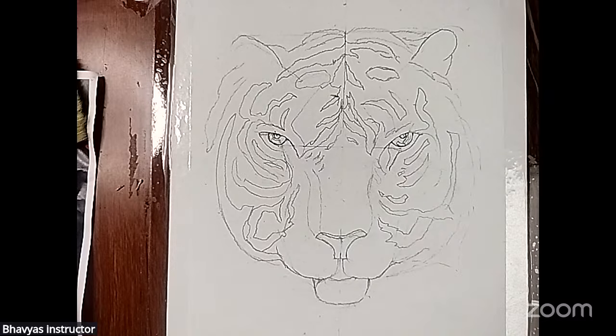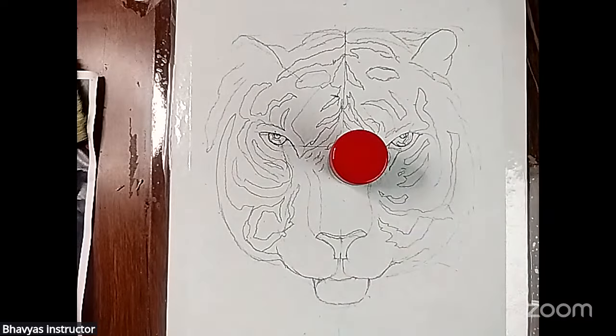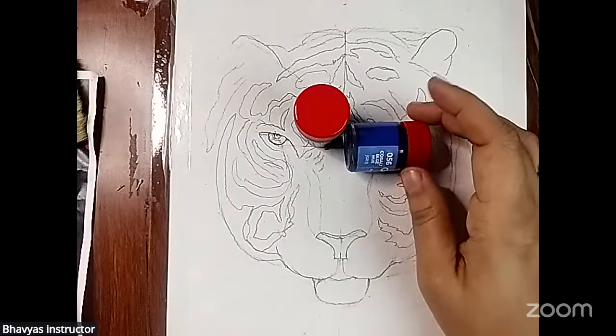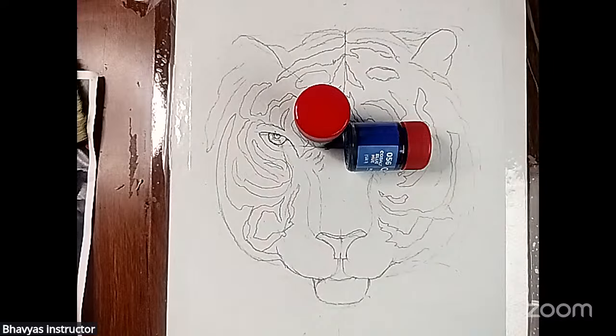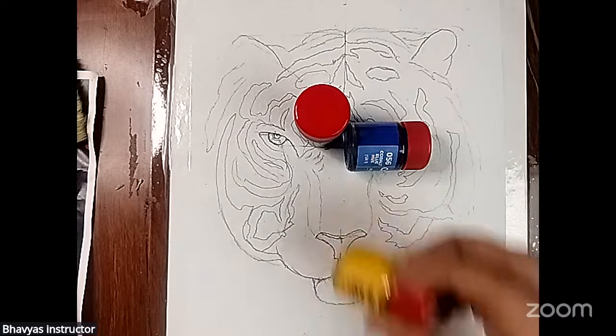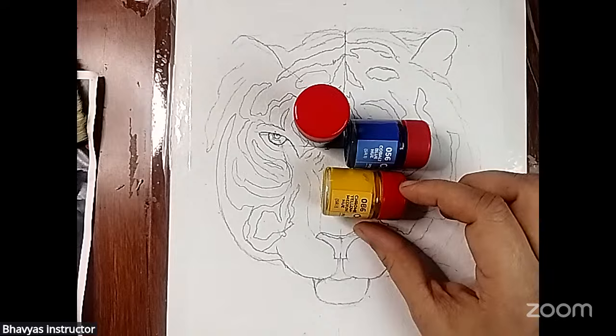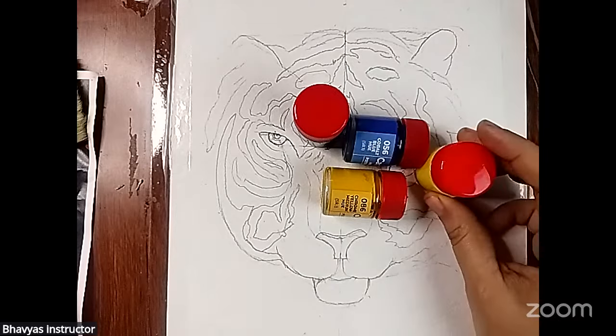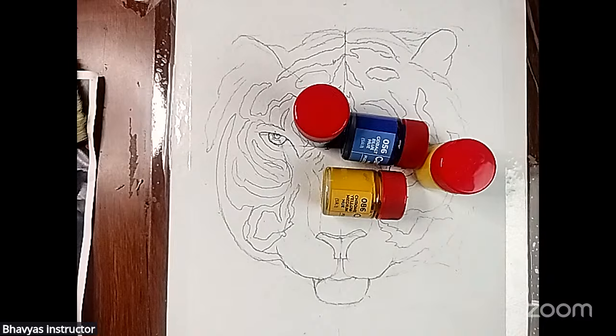So take paints. What are the paints you need? You need Persian blue, cobalt blue hue or sky blue, chrome yellow medium hue or medium yellow, lemon yellow, and white.